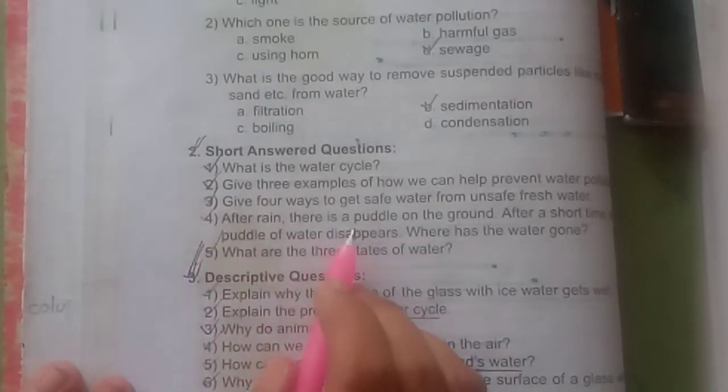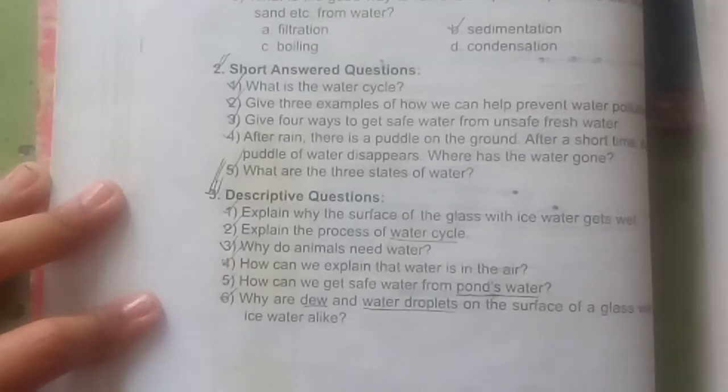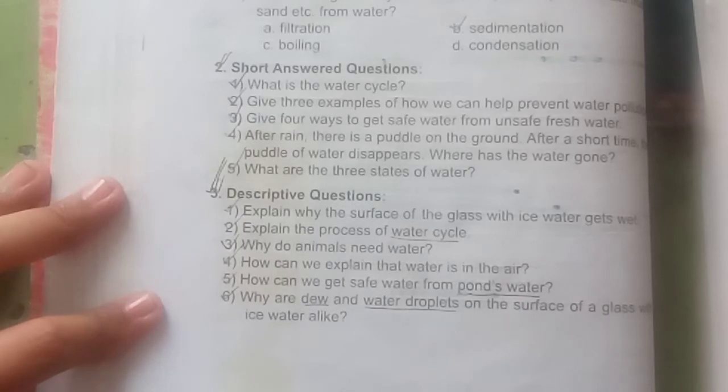Then question number 4. After rain, there is a puddle on the ground. After a short time, the puddle of water disappears. Where has the water gone? So what is the reason behind it? It may happen due to 2 reasons. When after rain the puddle of water appears, after some time it may get absorbed into the ground or may get evaporated into the air. Therefore, after some time, the puddle of water disappears.